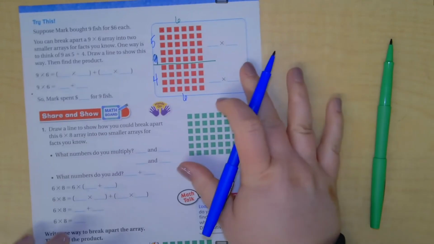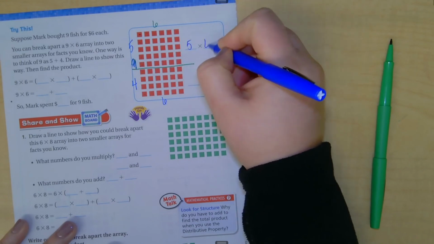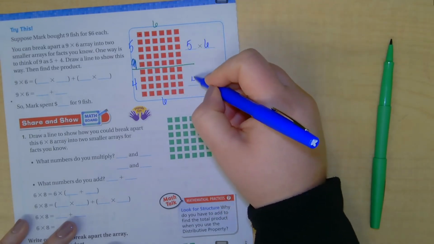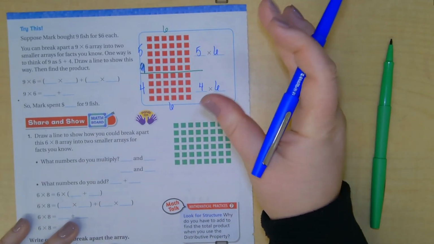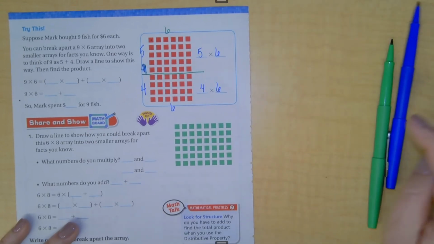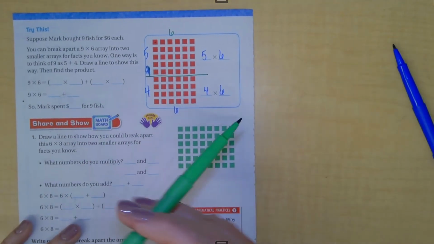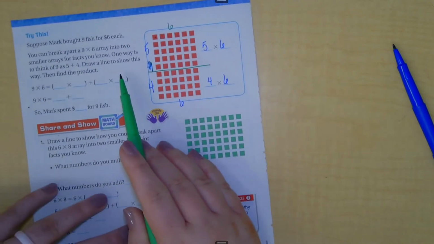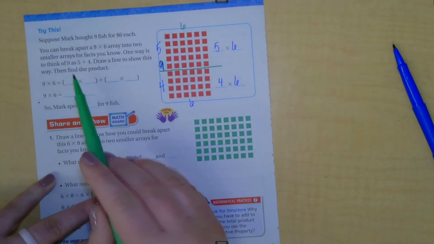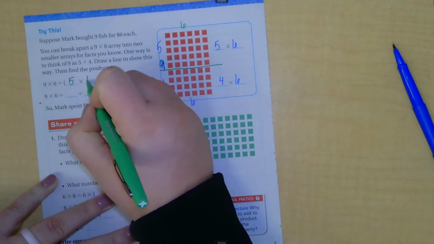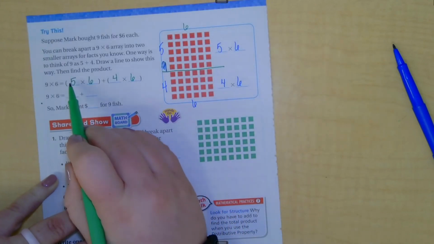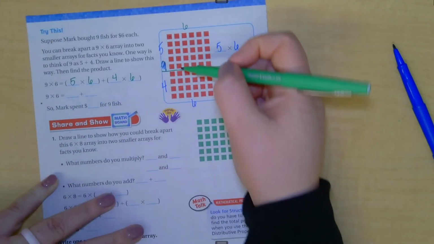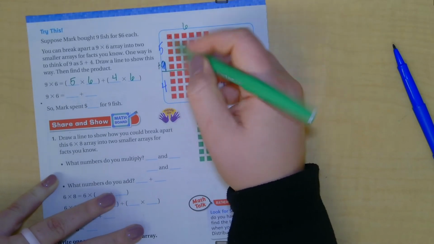So now you can see I have 2 new arrays that I made from the big one. And this one is 5 rows of 6, or 5 times 6. And this one is 4 rows of 6, or 4 times 6. So we're going to solve for these smaller arrays, and then we're going to add them back together to find our big array. So now I'm going to write this out over here to show you what it would look like. So instead of doing 9 times 6, we're going to do 5 times 6 plus 4 times 6. Because 5 and 4 total 9. Remember, we did that right here. 5 plus 4 totals 9.